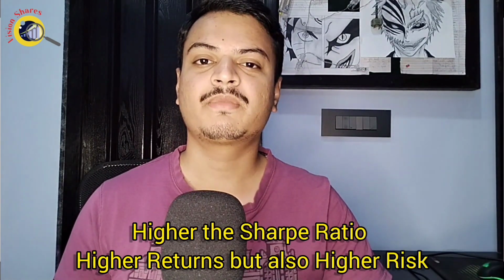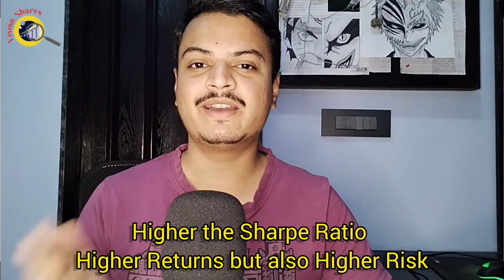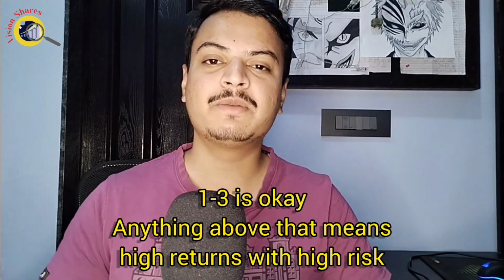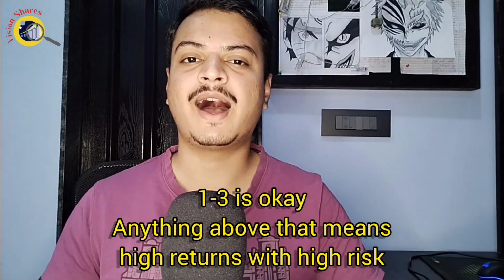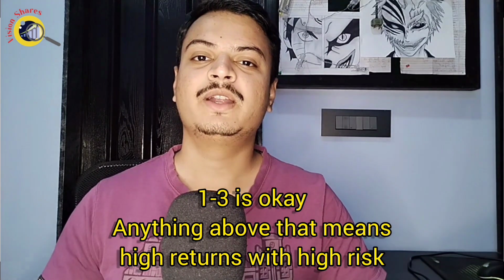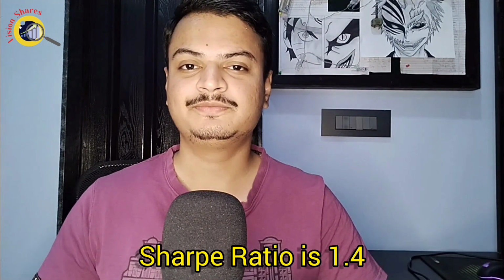The Sharpe ratio is supposed to be high, but high also means higher returns and also high risk. So the higher the Sharpe ratio is, it means that it is giving you good returns, but it also comes with a good amount of risk. So 1, 2, 3 or even more than 3 is considered to be a high Sharpe ratio, but it also means a good return and good risk. So Quant Tax Plan has a Sharpe ratio of 1.4.